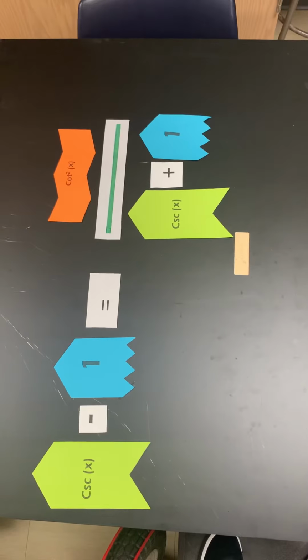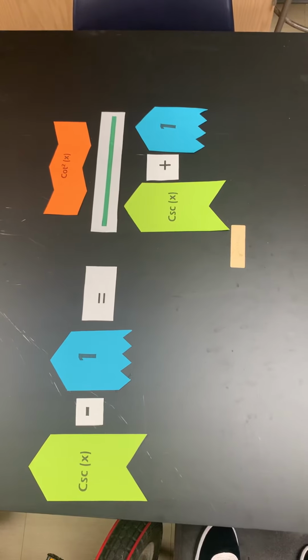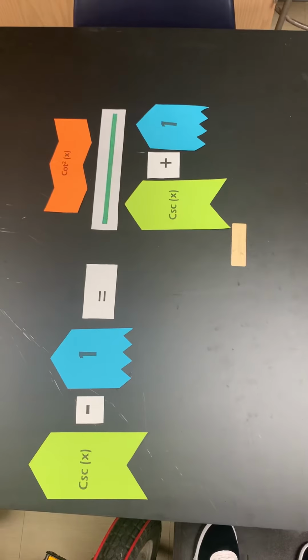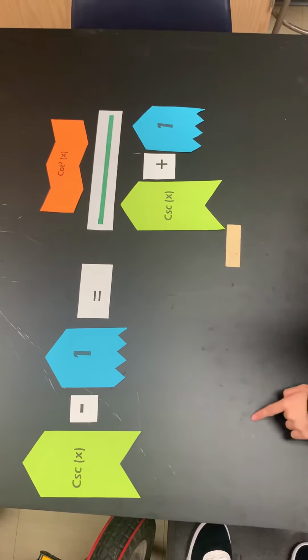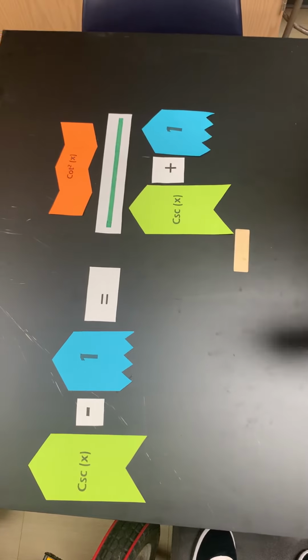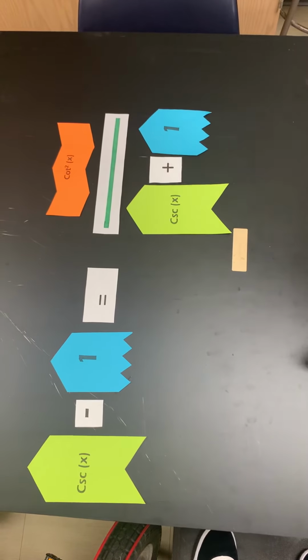Hello, today we're going to learn how to verify a trig identity using the example in front of us. The example is cosecant x minus 1 equals cotangent squared x over cosecant x plus 1.